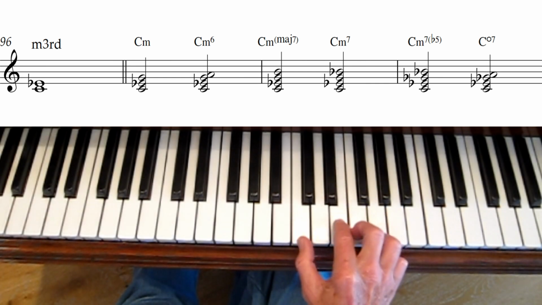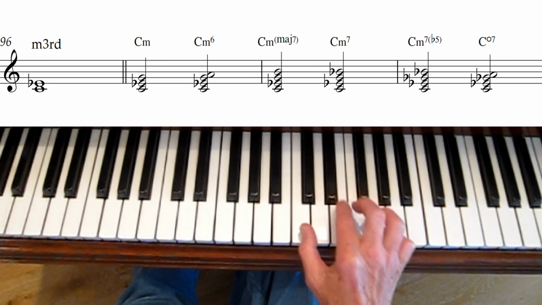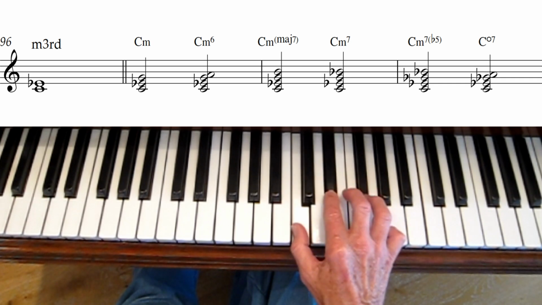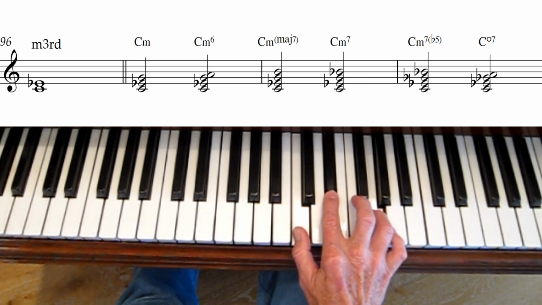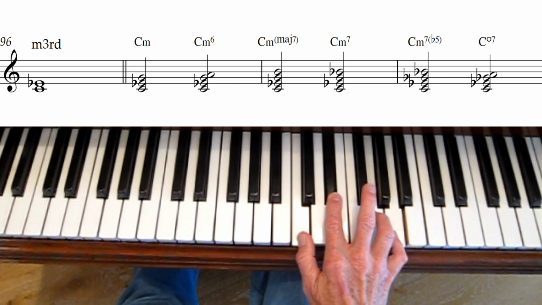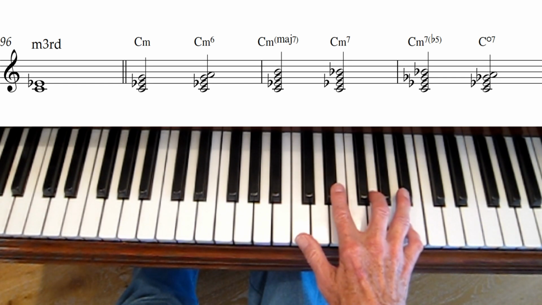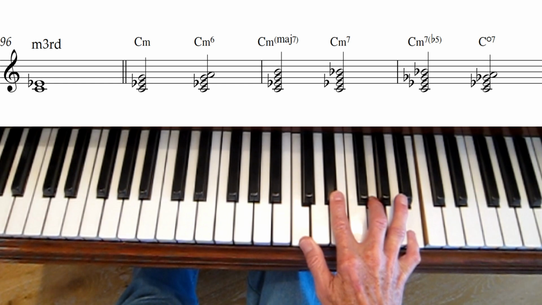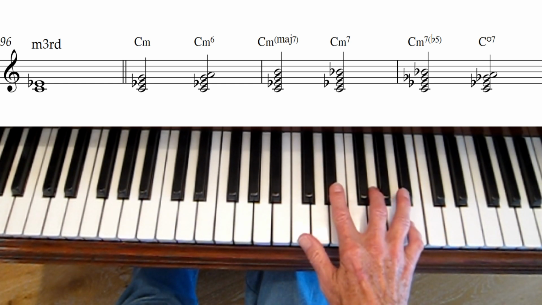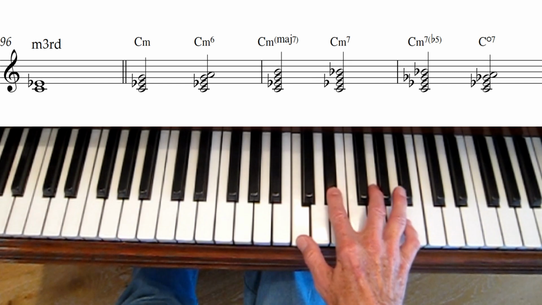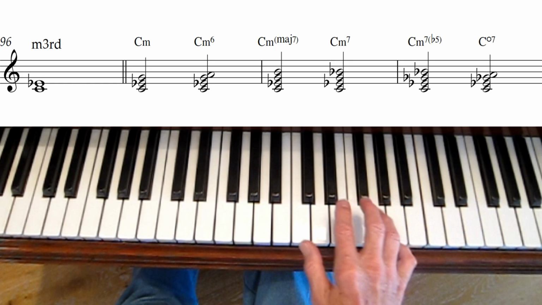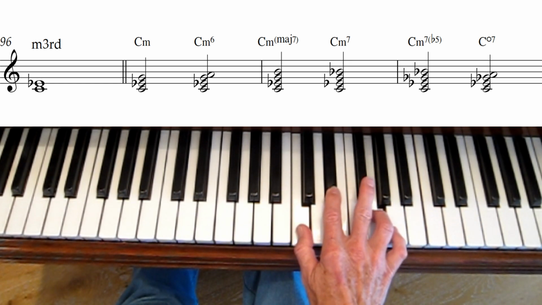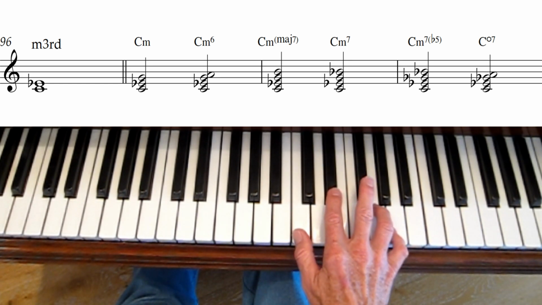The next interval is the minor third, so it's minor being lower. That's our sad sound. Now, of course, you're going to have the minor triad. You can also have a minor 6, or also you can have a minor major 7. Now, if you want to put altered notes in there, you can have a minor 7th, or you can have a minor 7 flat 5. So you have all of those possible. But the first one you want to learn is just the minor triad and maybe the minor 6.